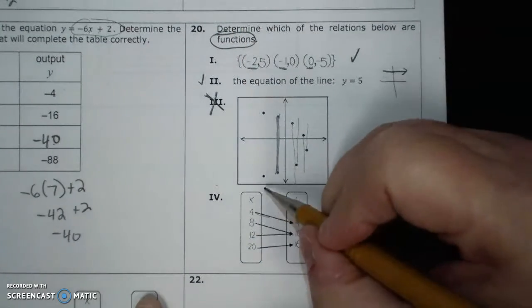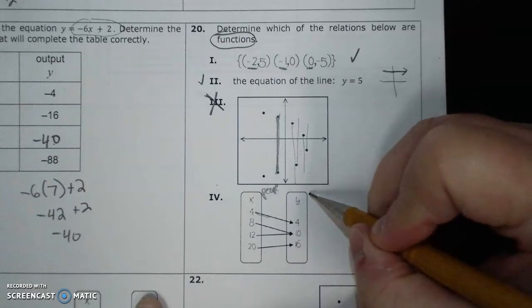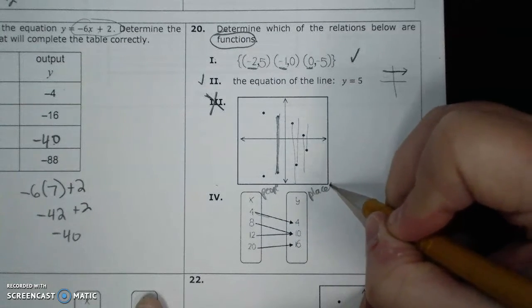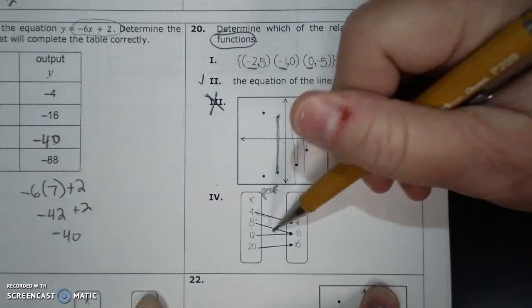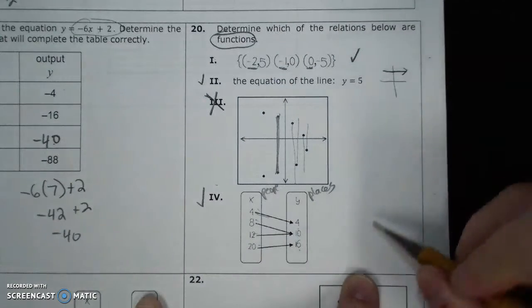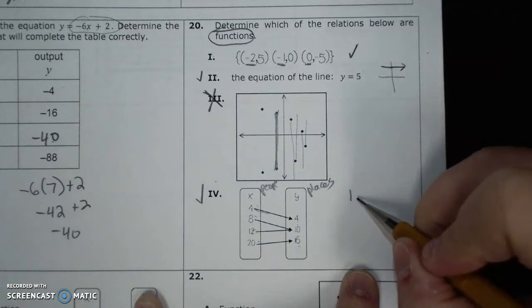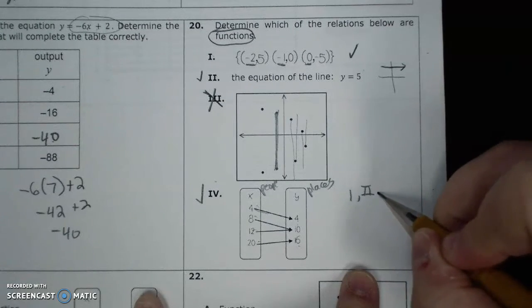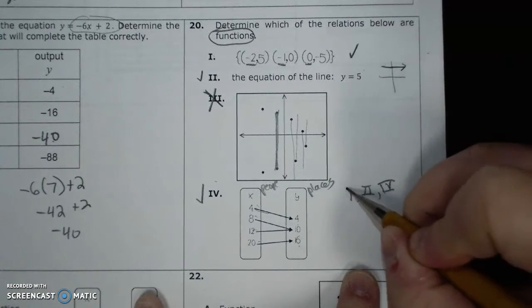Here, I think of people and places. And that's okay. That's a function. So you would be looking for 1, 2, and 4 is okay.